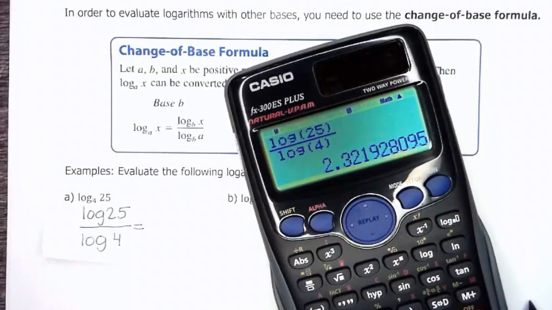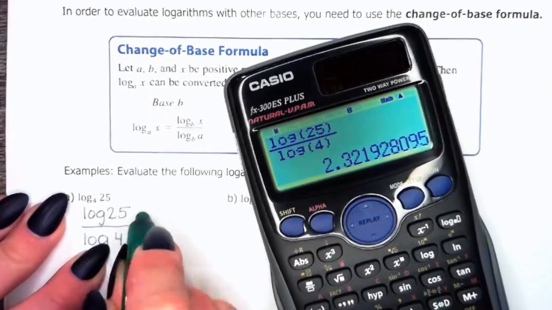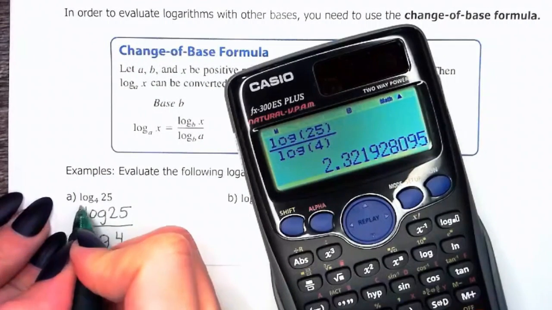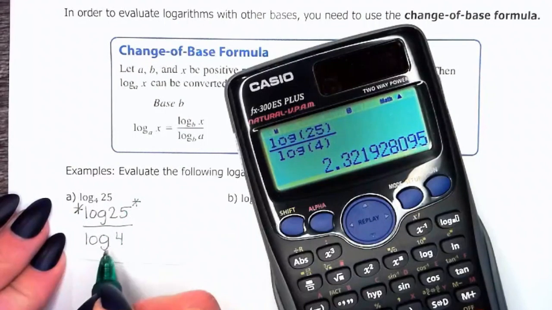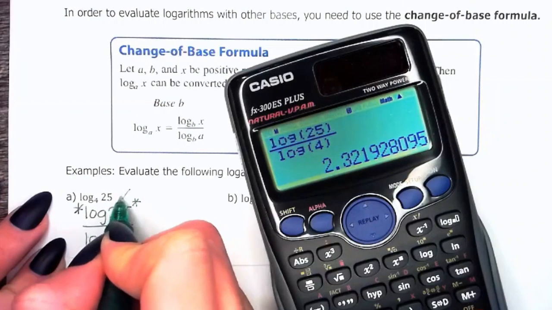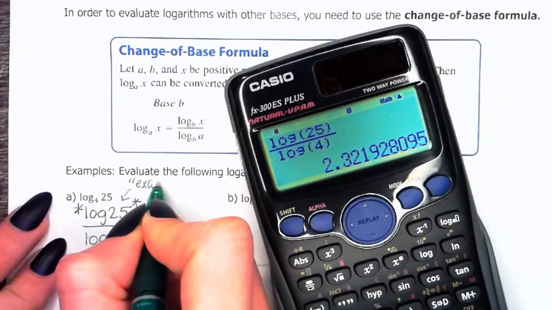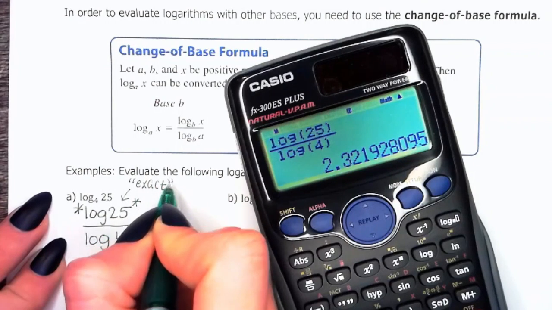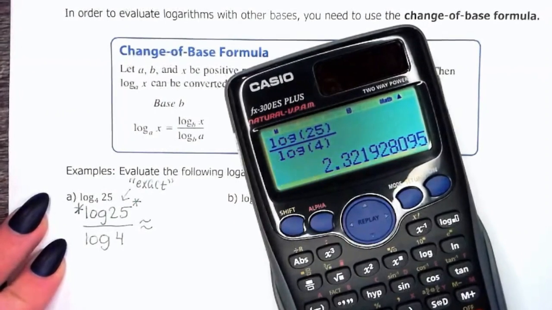It doesn't say where to round to, so let's go out 4 decimal places. So if I'm going out 4 decimal places, I'm rounding. If a question asks you for an exact answer, you have to leave it in terms of log. This is the exact solution. But if a problem lets you round, you'll use decimals and the calculator.